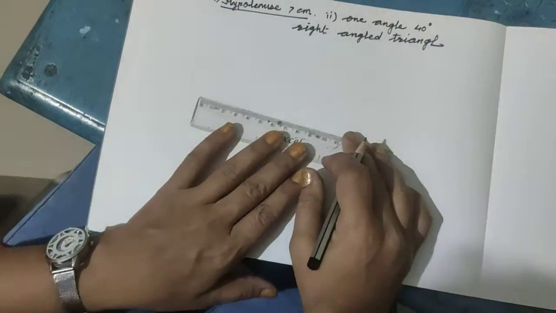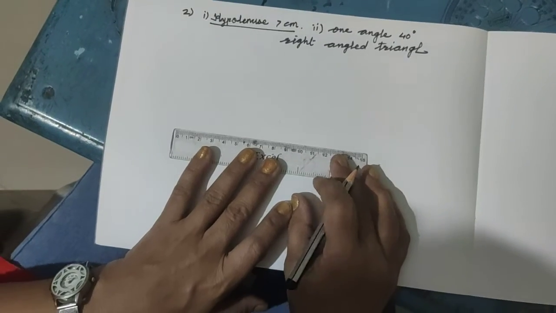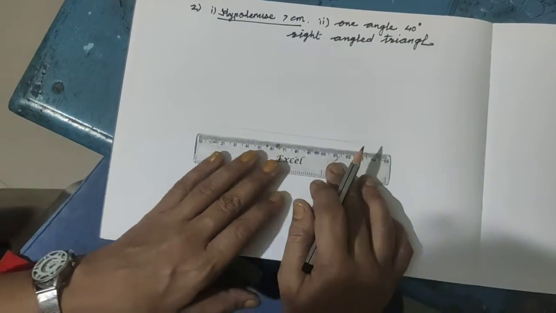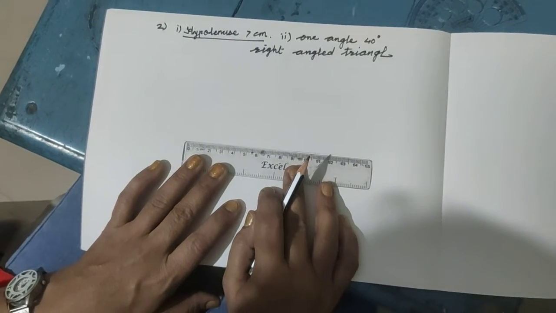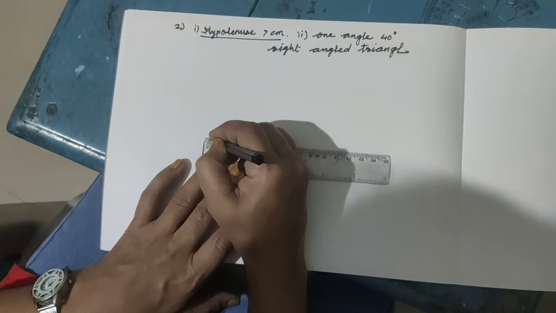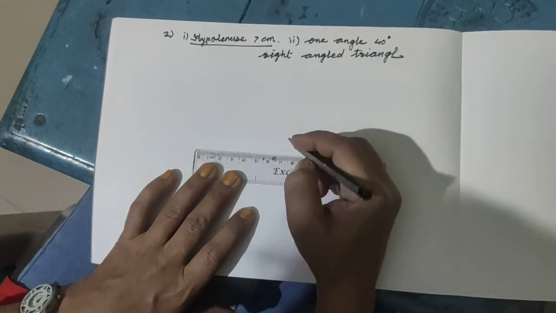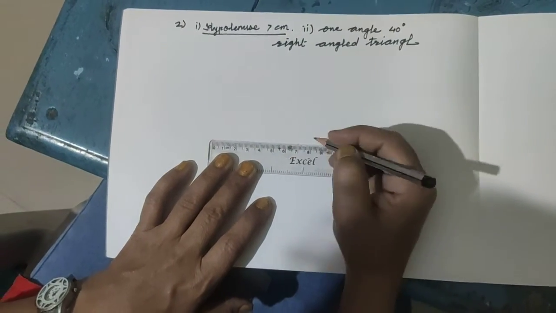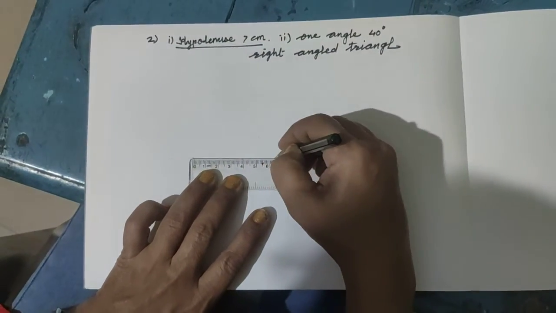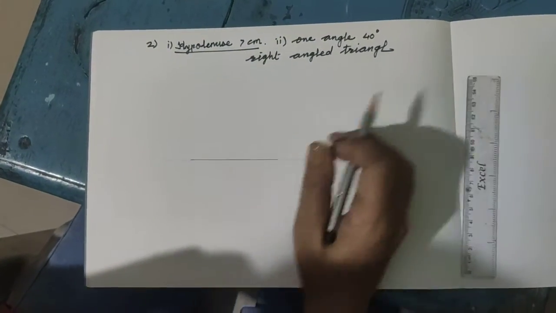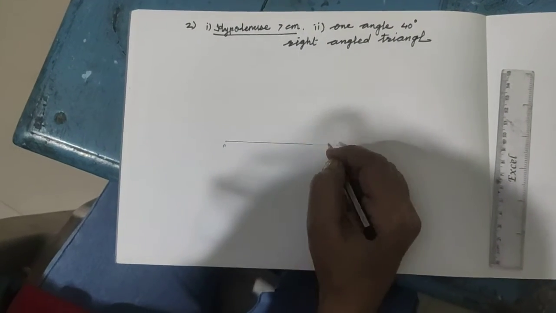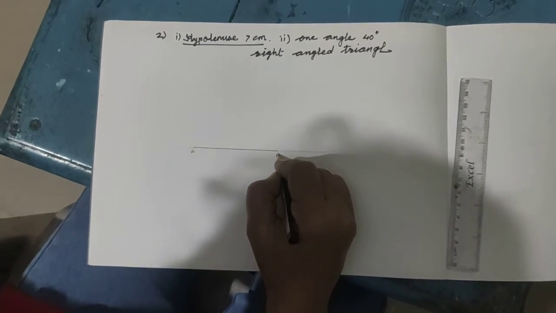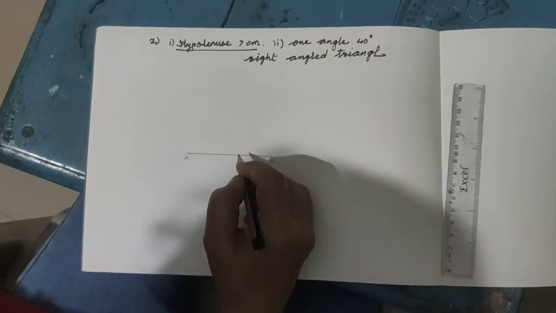So first draw a line, then get the proper measurement given in the question, starting from 0, 7 centimeter up to this, and join them, this much only. Suppose this first starting point is A and the second one is B, 7 cm.